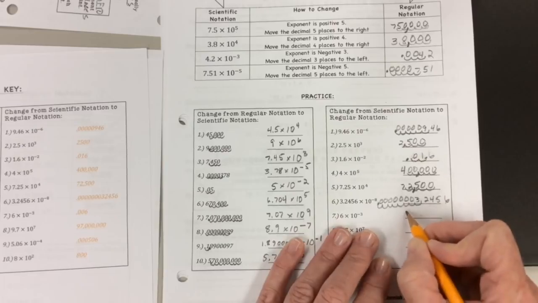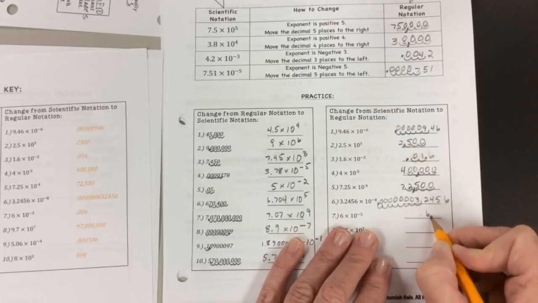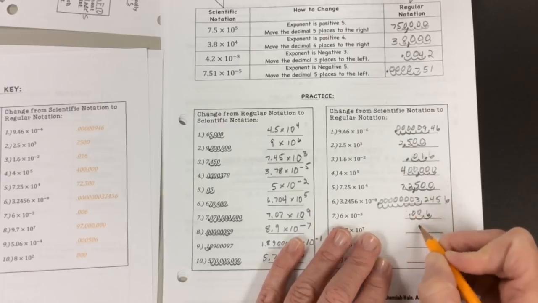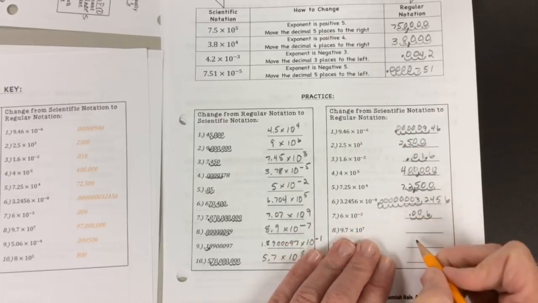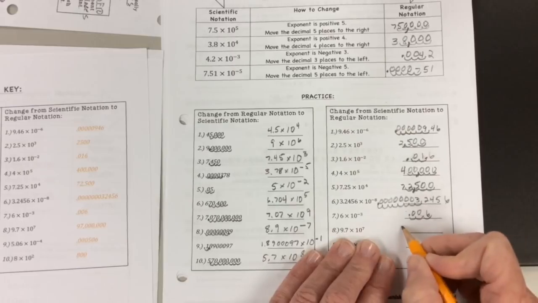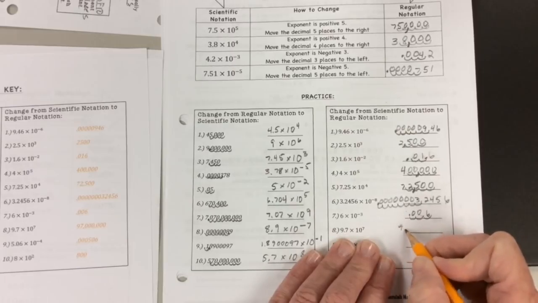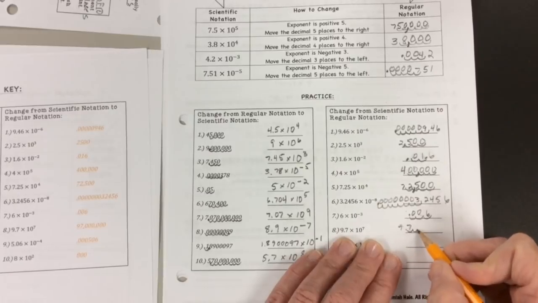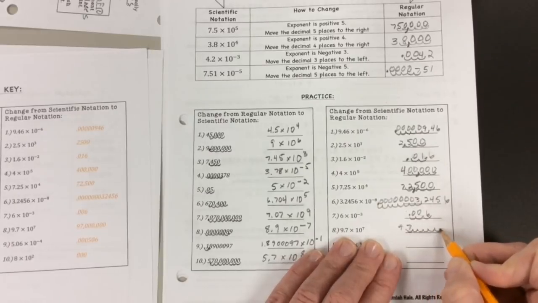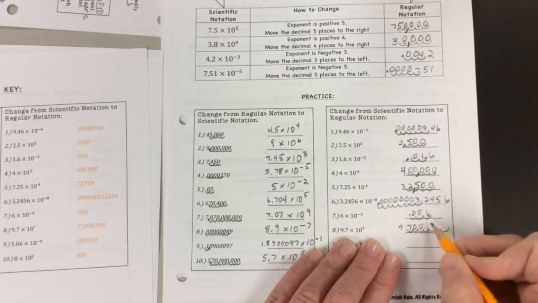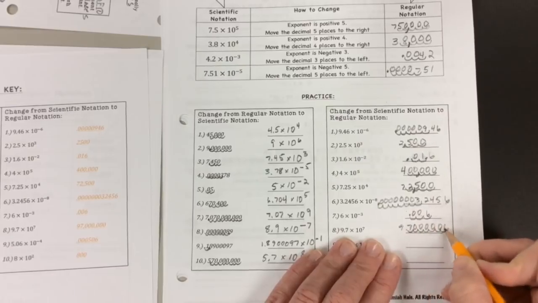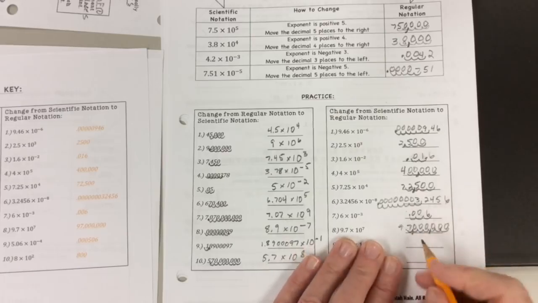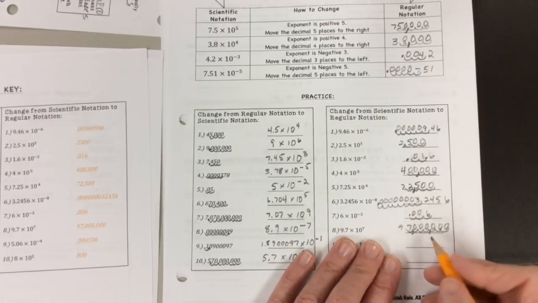We're going to write your number and we're going to go to the left. 1, 2, 3. So 0.006. This will be positive. 9.7, 7 digits. 1, 2, 3, 4, 5, 6, 7. Okay, 97 million.